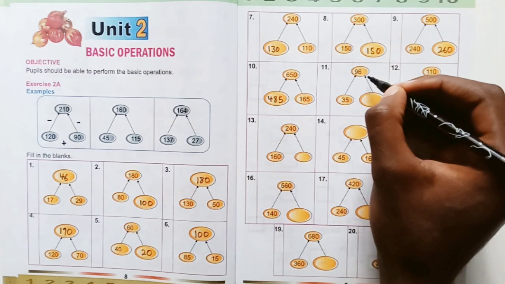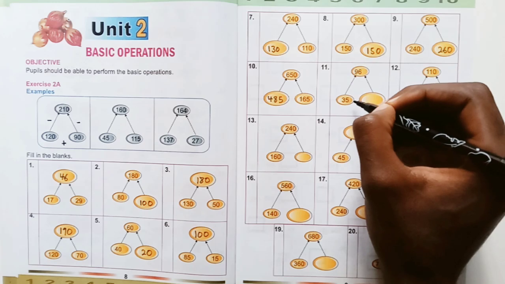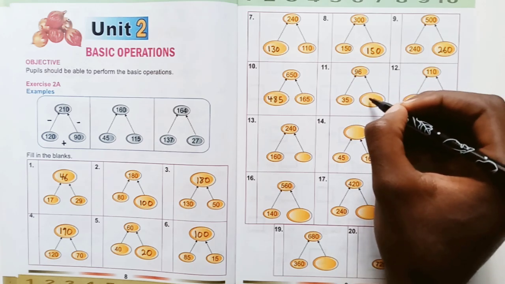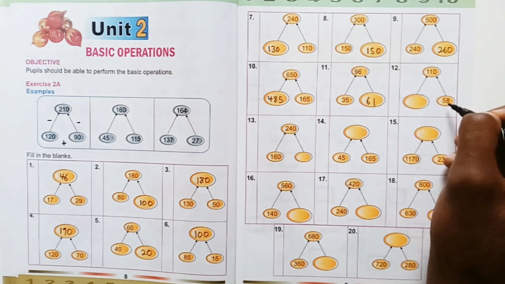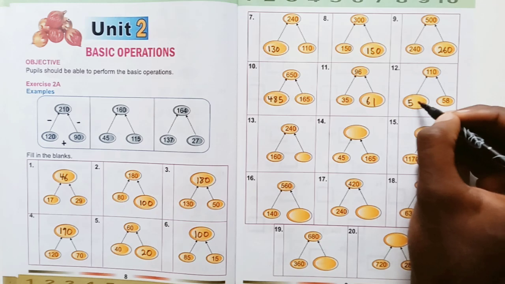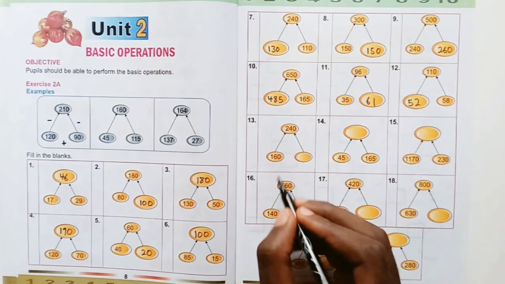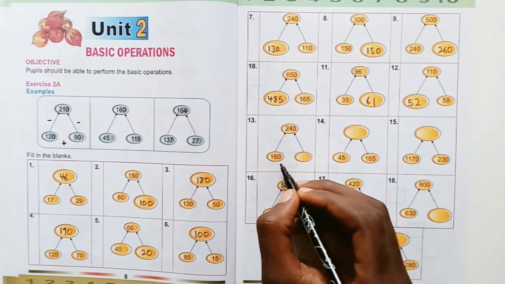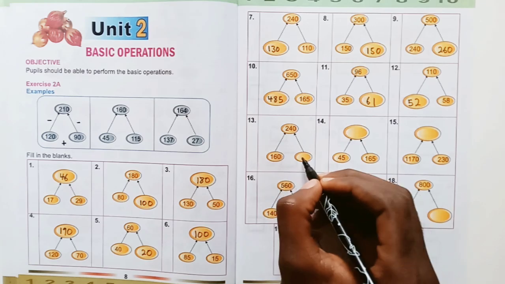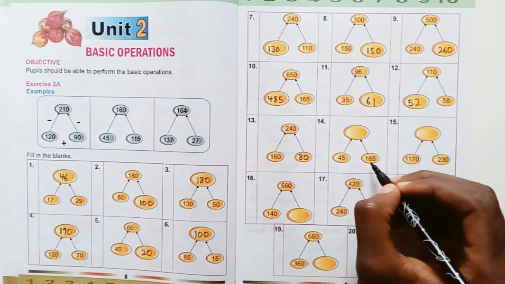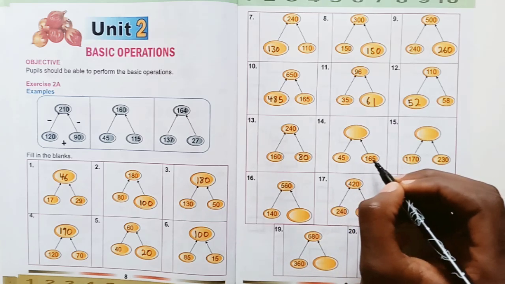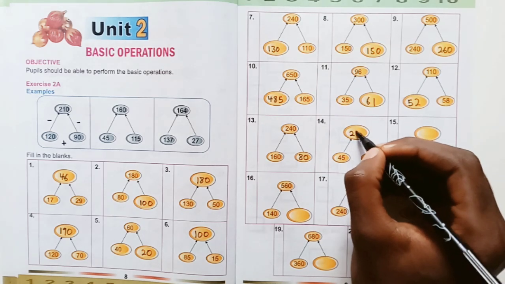All right, this one will be 96 minus 35, which will give us 61. This one will be 110 minus 58, which will give us 52. This one will be 240 minus 160, which will give us 80. This one will be 45 plus 65, which will give us 110.